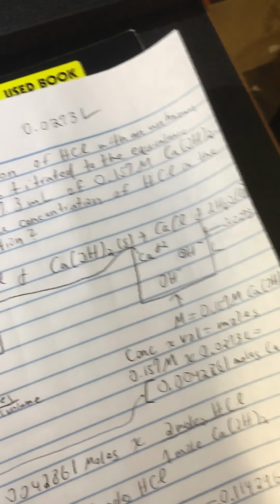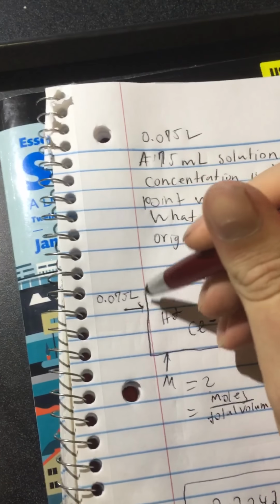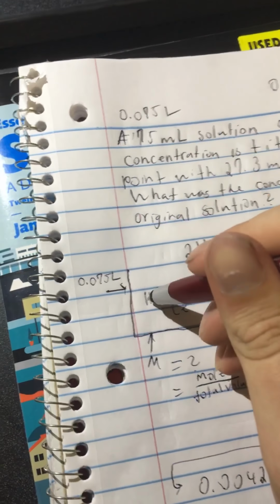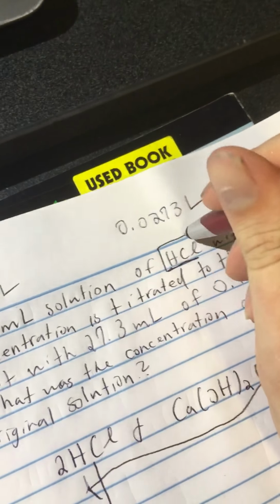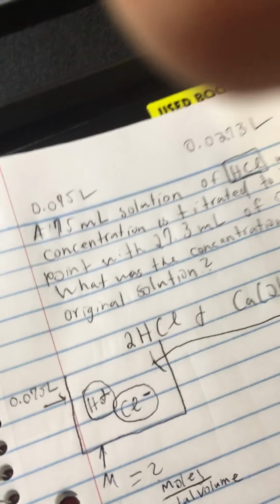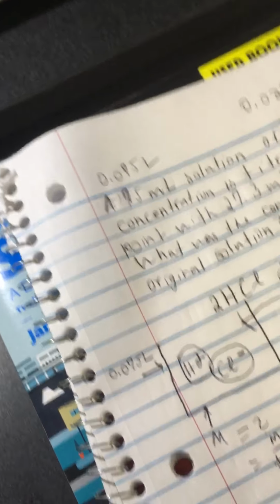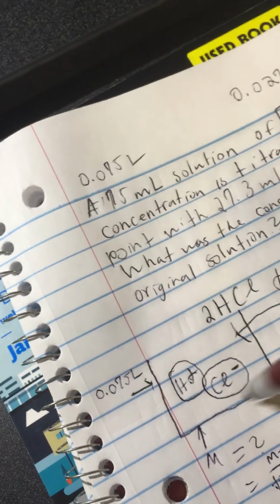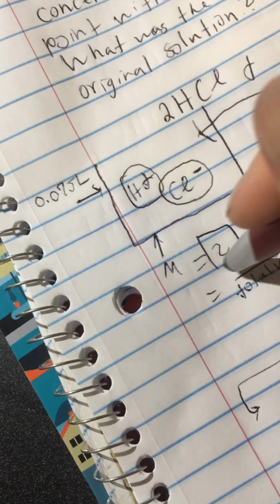Next, what we want to do, after writing the balanced equation, of course, is draw a picture. Let's look at the original solution. Here we can see the original solution of hydrogen chloride with one hydrogen ion and one chloride ion, denoted by these symbols right here. Based on what the question gave us, we know that there is a 75 milliliter volume in this, let's say, box. However, we do not know the concentration. That is unknown to us.